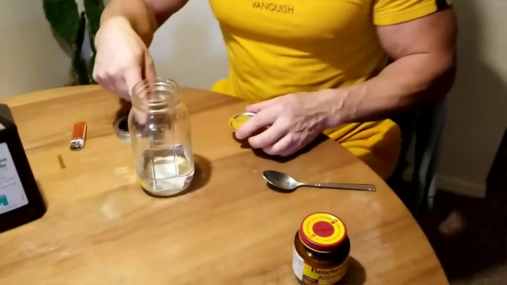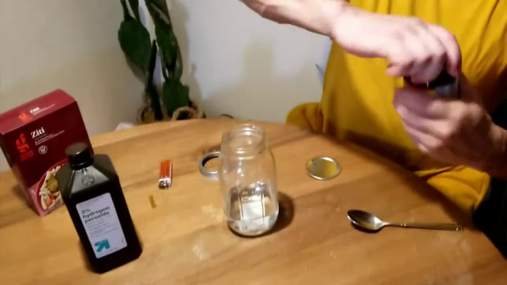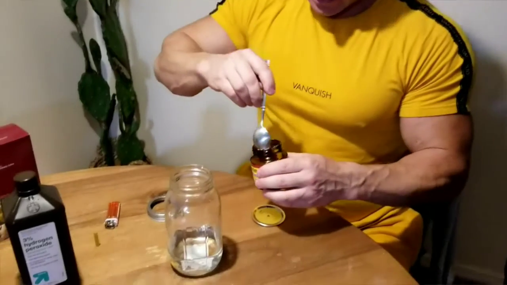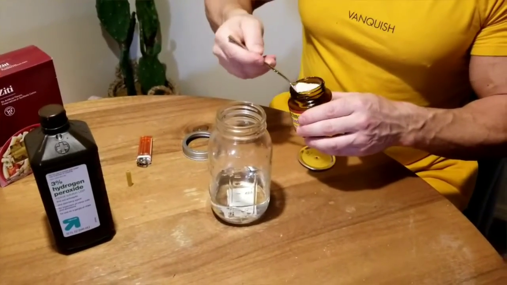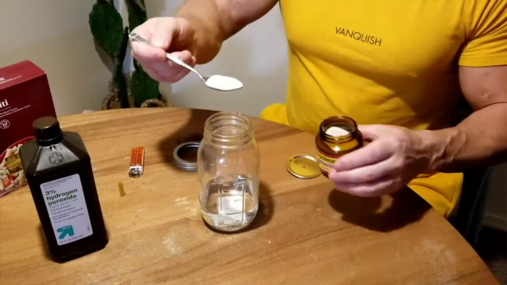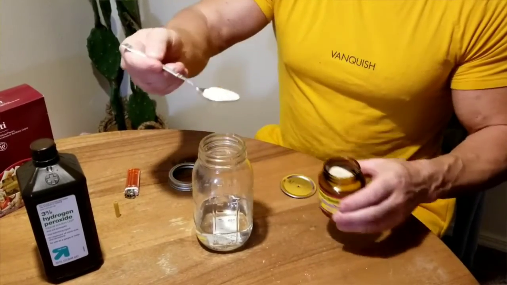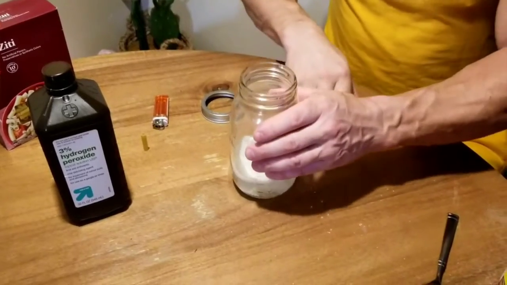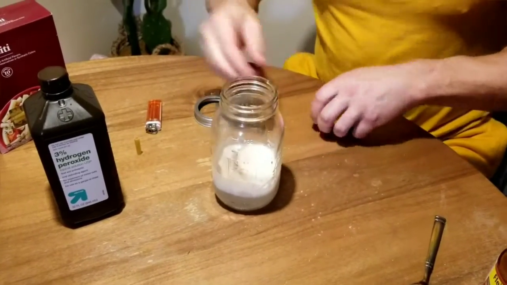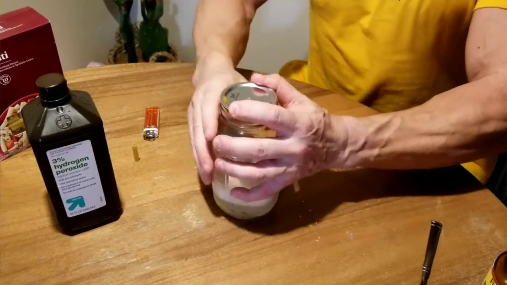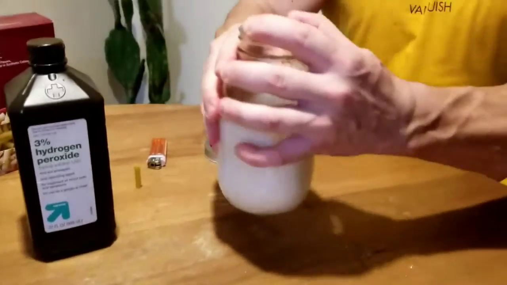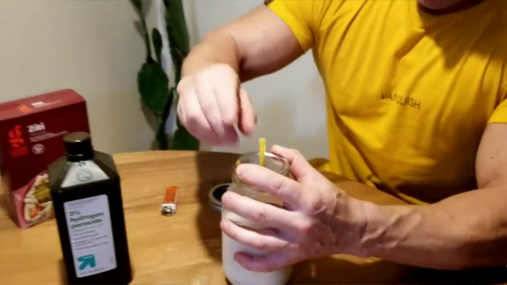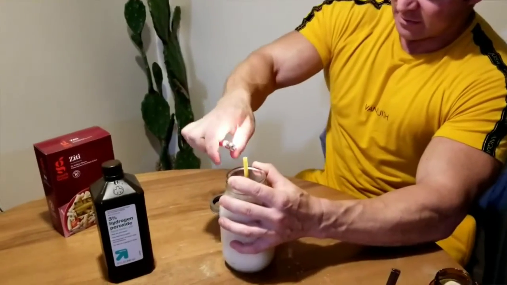We have the peroxide in here already. I'm going to use the dry yeast. I'm going to take a little bit more than a teaspoon. Going to swirl this a little bit. Put the lid on. I have the lid on now. Mix it a little bit. Put the ziti on top and light it. Light it, light it.